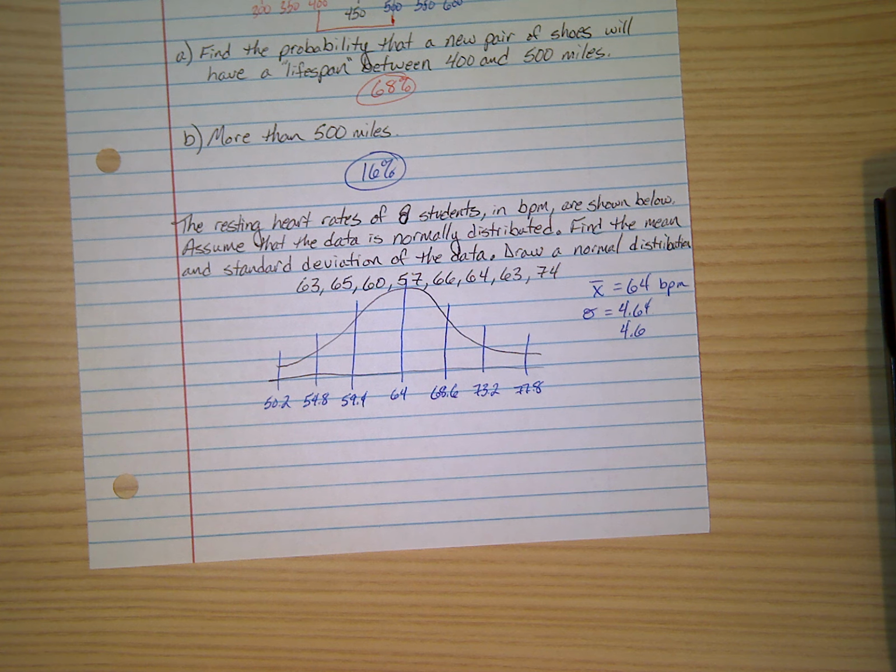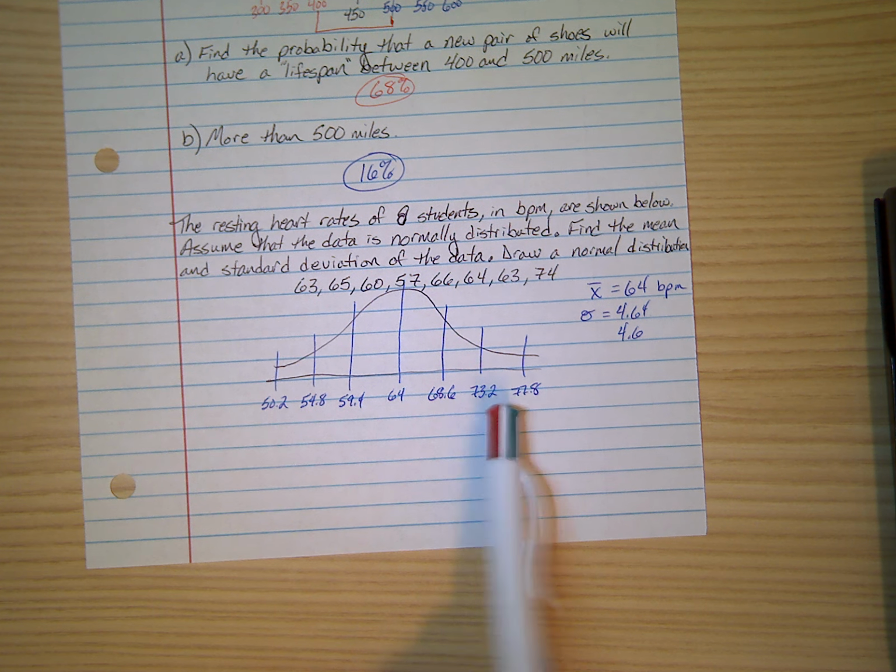Okay, these percentages work for normally distributed data. In the next lesson, we're going to talk about what happens if you don't exactly fall on one of the standard deviations. But for right now, that should get you started.